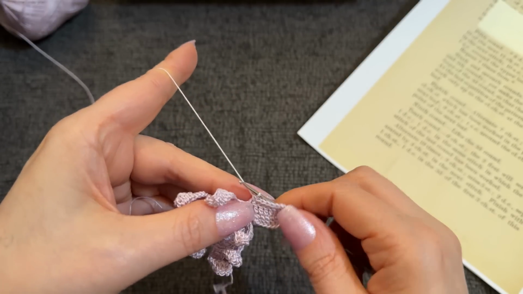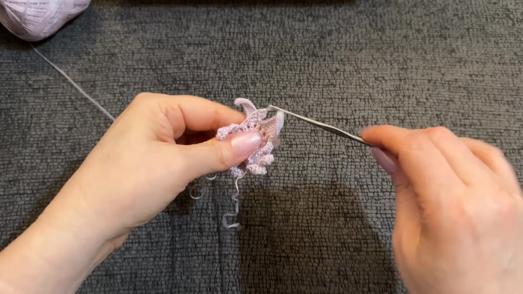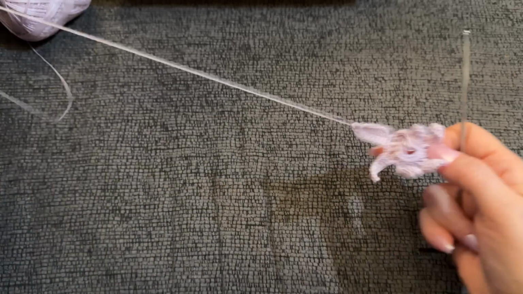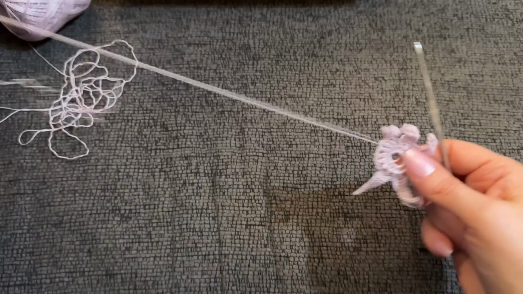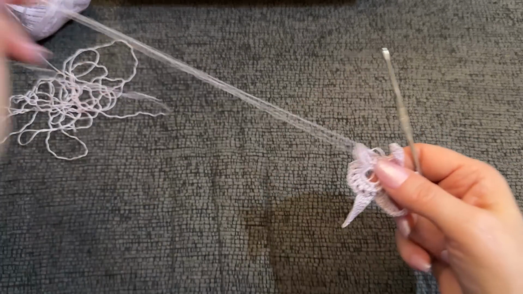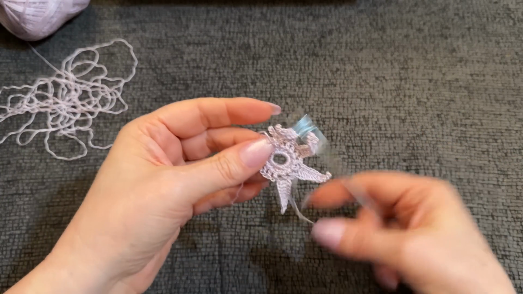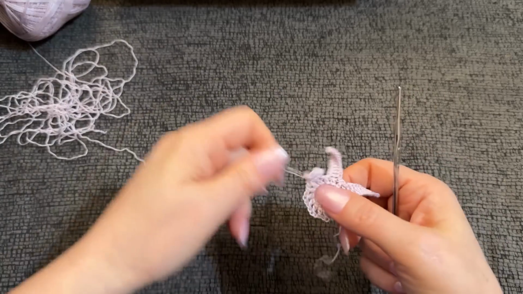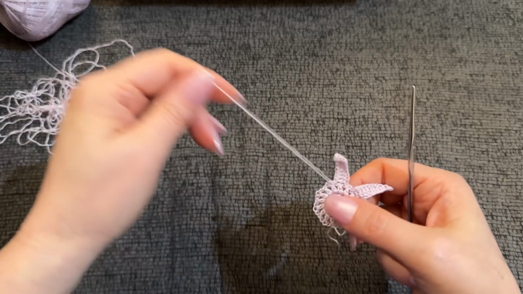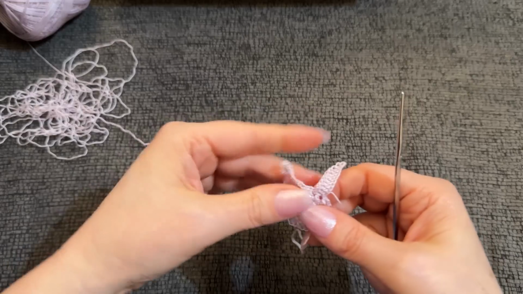Yeah, see, I worked slip stitches. You know what? No, I'm going to go back and do this the right way. I know, it looks like a lot. It is worth it to do something right and quit taking so much initiative. So I'm going to do this the right way.